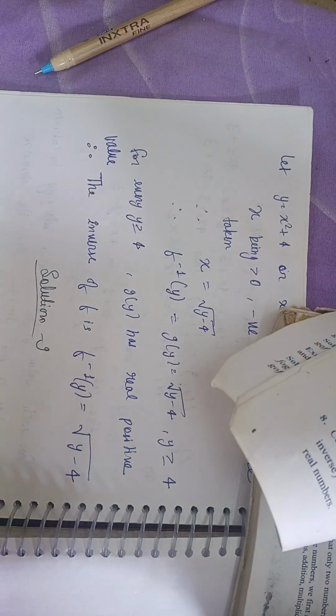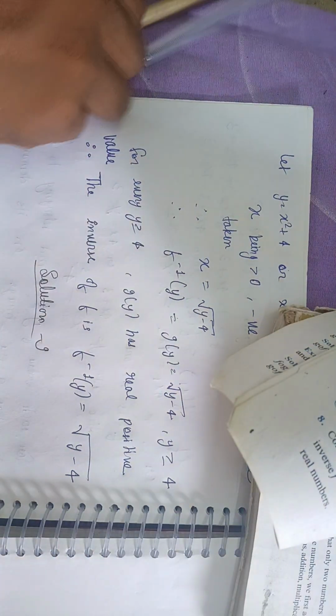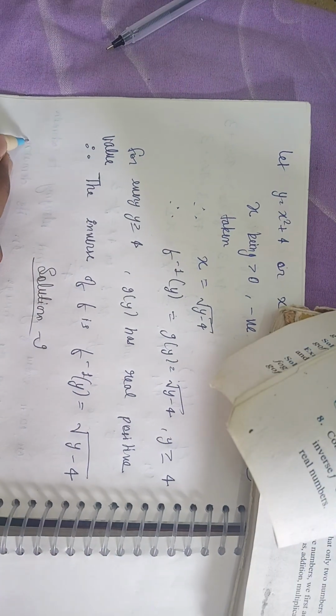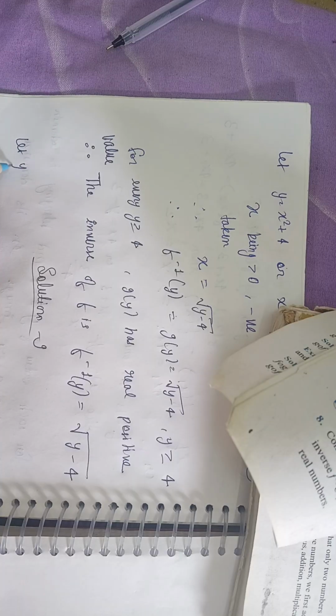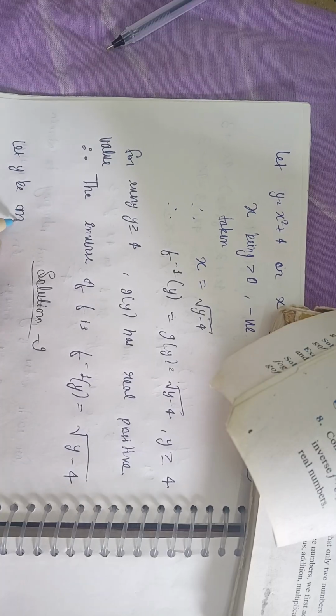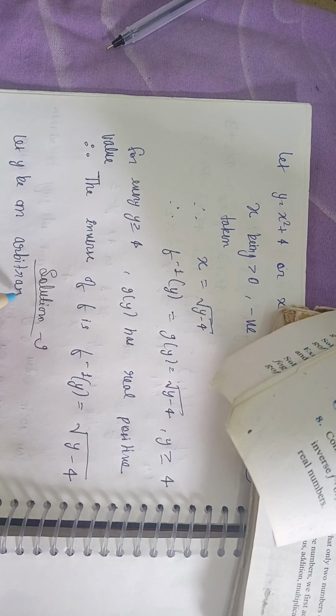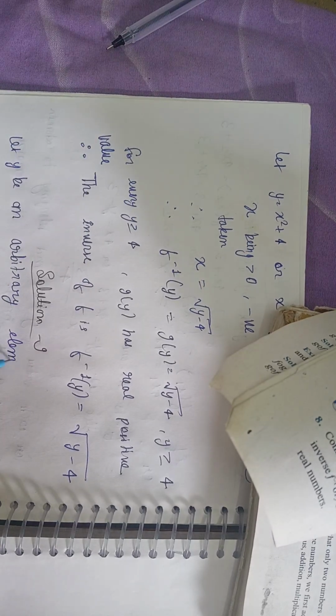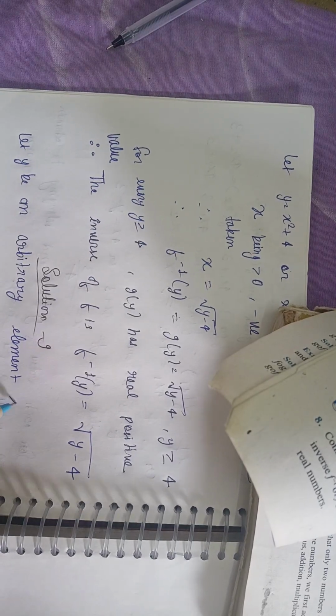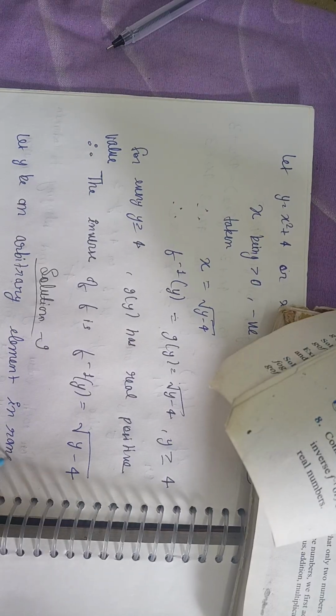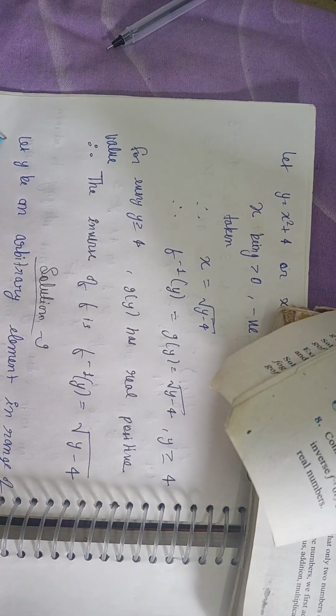question number 9 says that let y be an arbitrary element in the range of f.